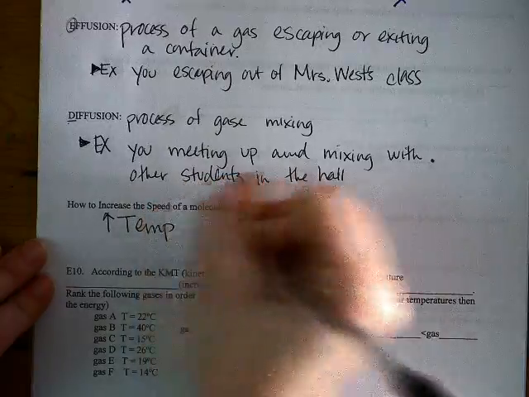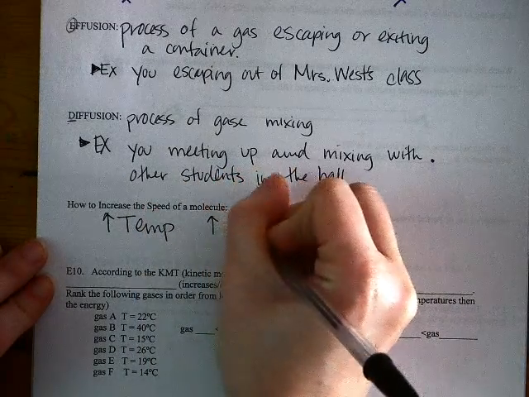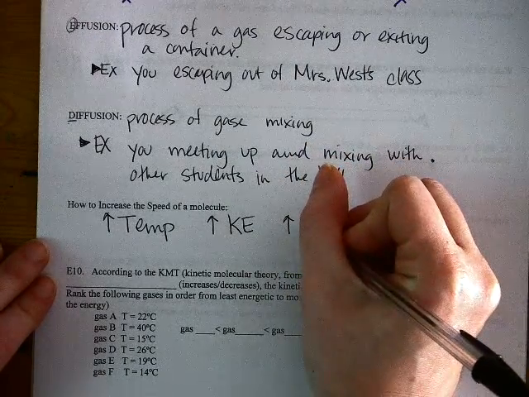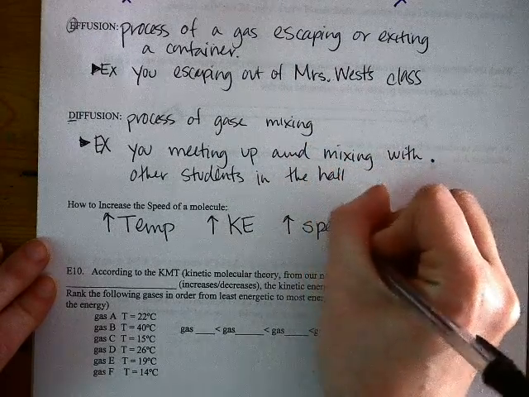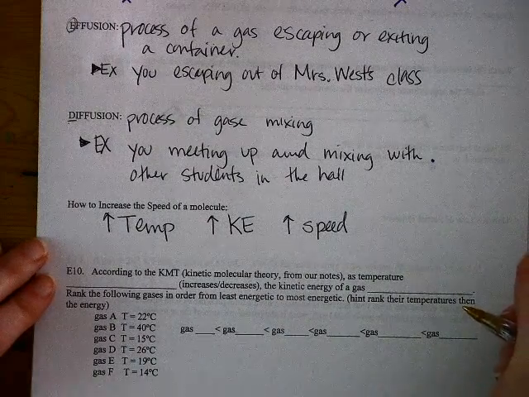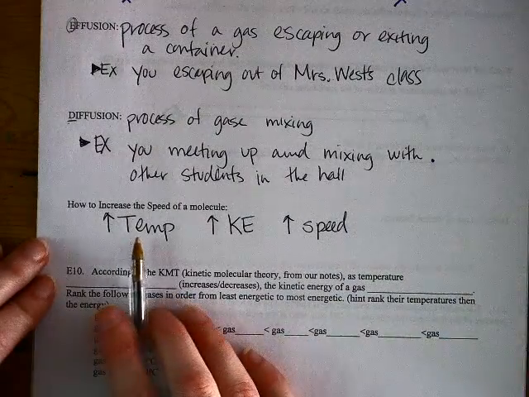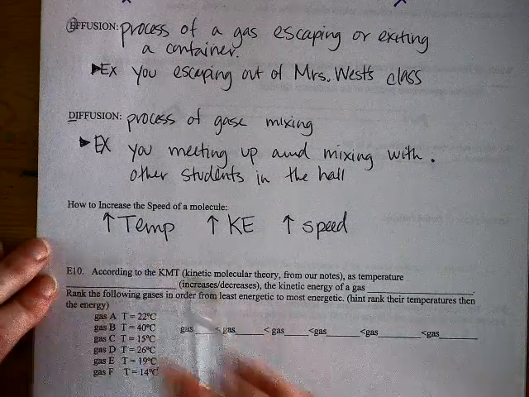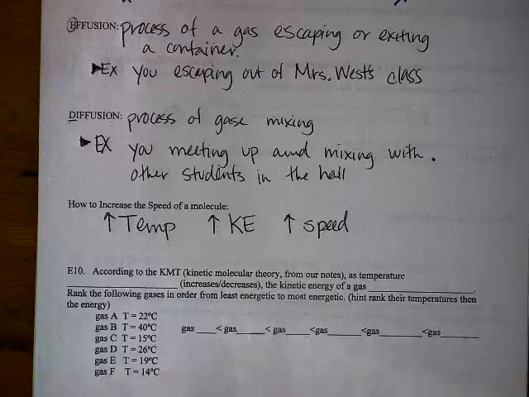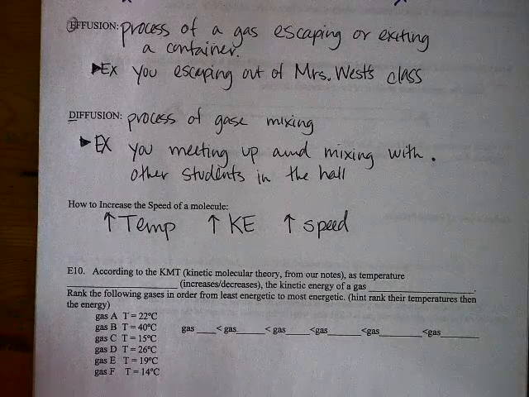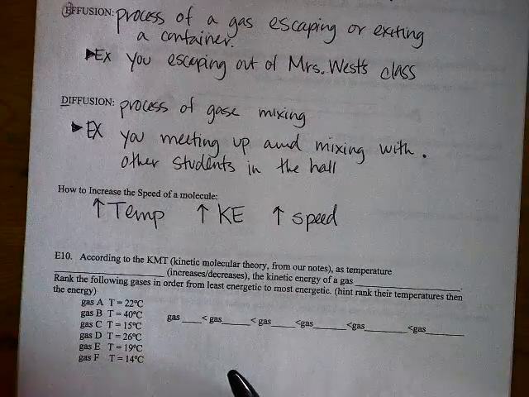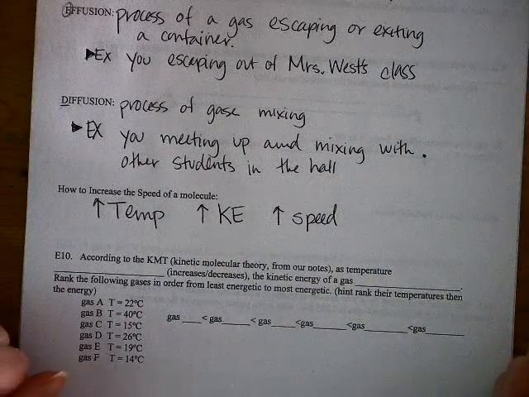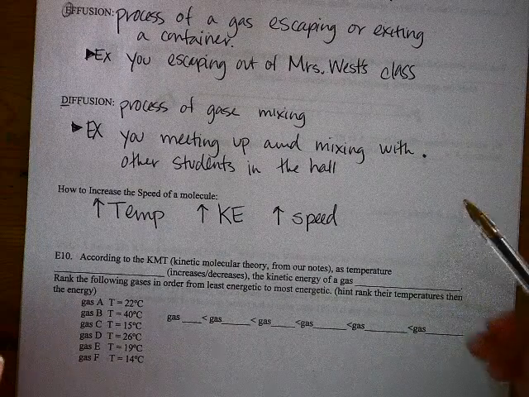So if I increase temperature, I'm going to increase our kinetic energy. That's the energy of motion, which means that I automatically increase the speed or velocity. Again, Ruth, you are exactly right, though. If we increase that pressure, Gay-Lussac's law says that we're going to increase the temperature as well. If we increase the volume, we're going to increase the temperature as well, which would increase our speed. Okay.